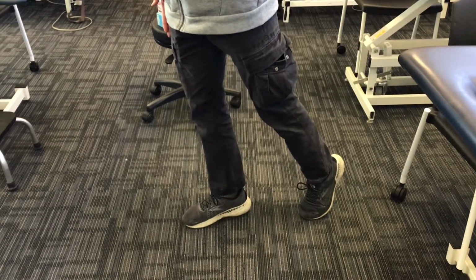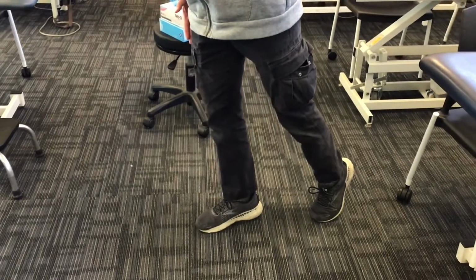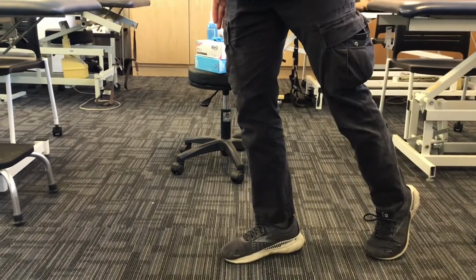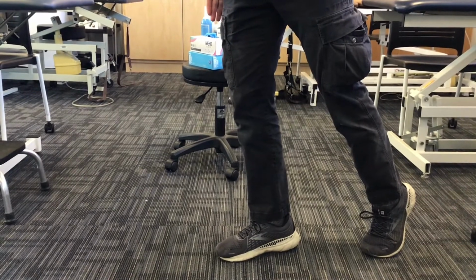Up next, we got the flat foot. At the flat foot, we have about 30 degrees of flexion at the hip. We have about 20 degrees of flexion at the knee, and we have about 10 degrees of plantar flexion at the ankle.